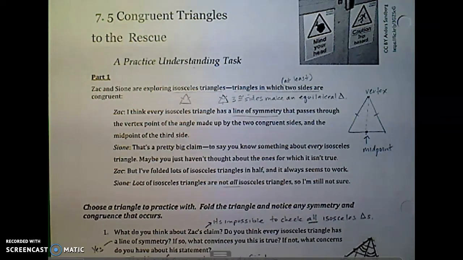So what we're going to start with is an amazing isosceles triangle. I gave you links for a couple of YouTube videos about isosceles triangles. If you've watched those already, that will help this go a lot easier.